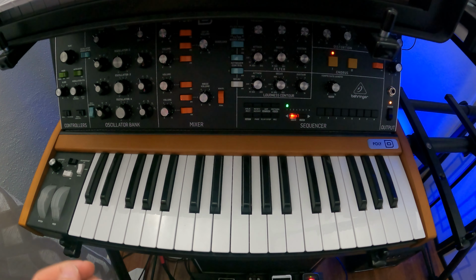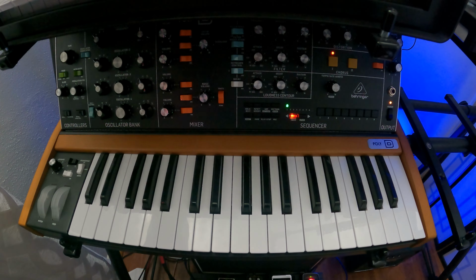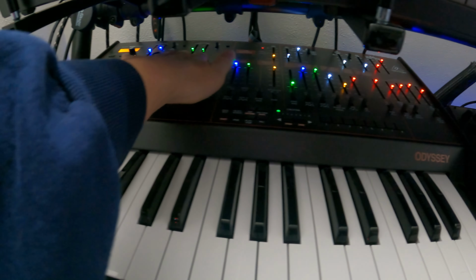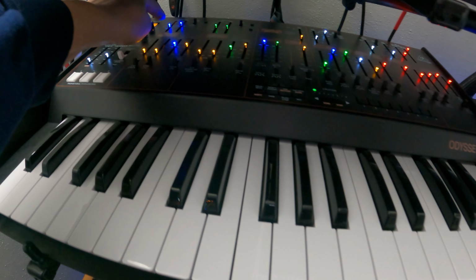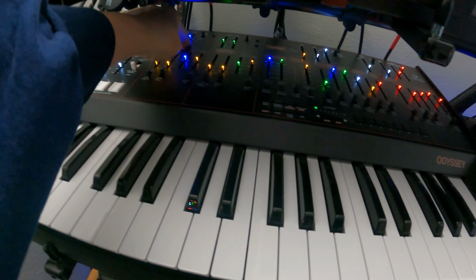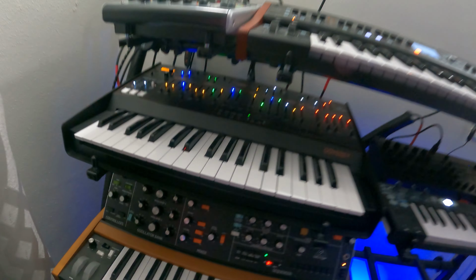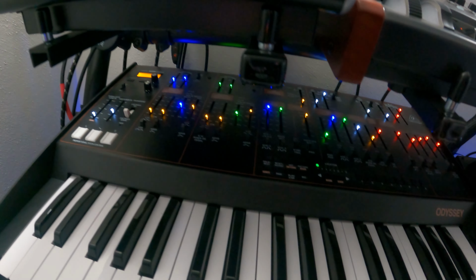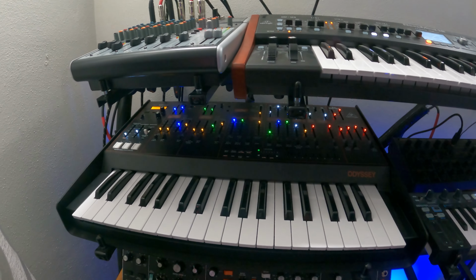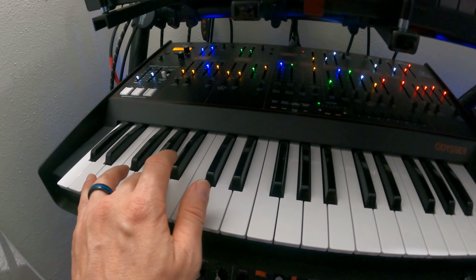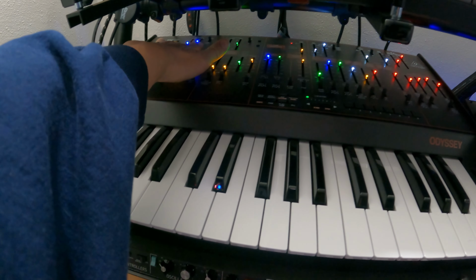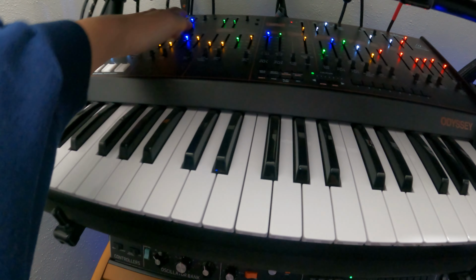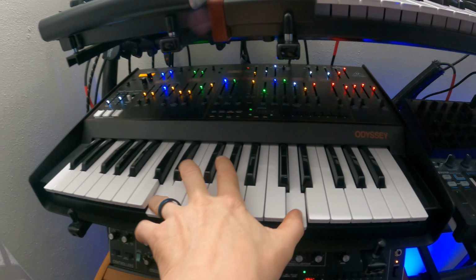Now to do that with the Odyssey, you can do that, but you have to actually go up here. Up here you've got the tuning for each oscillator. You've got a coarse and a fine tuning, typical ARP style, basically like on the 2600. Same thing here, coarse and fine tuning. So that way you get it closely in the ballpark on the coarse tuning, and then for the fine tuning, you get it right on the note.